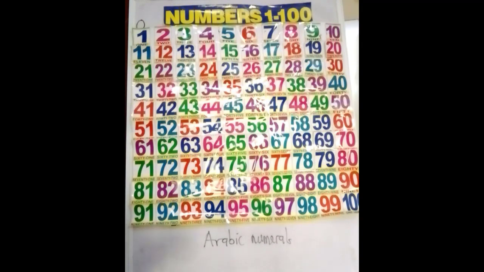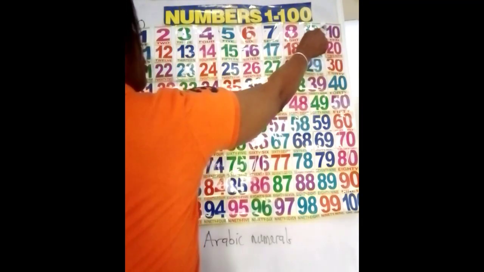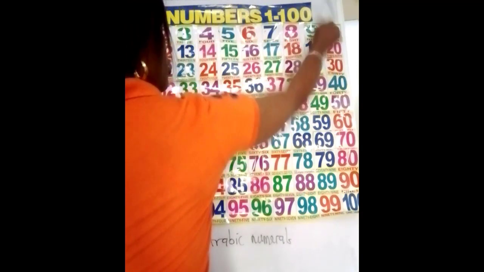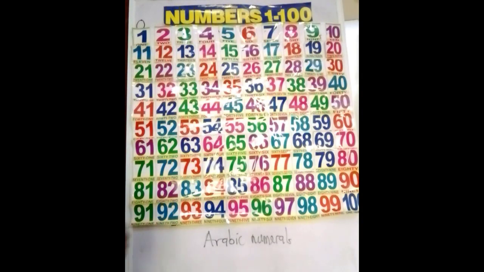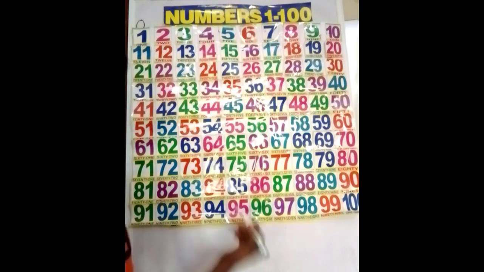Okay, so 10 is a transition point. From 9 to 10, you are transitioning to a 2-digit number. You are moving on to a 2-digit number. Now I will show us just a little demonstration. I will show us something that will help us.